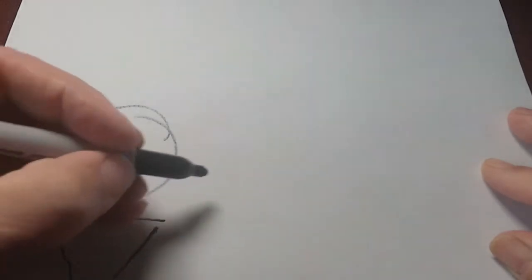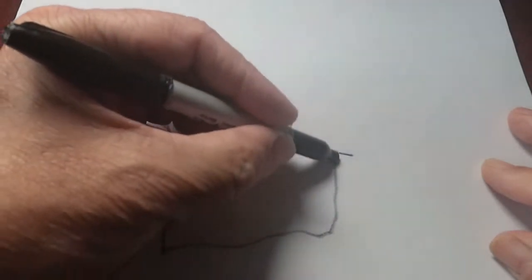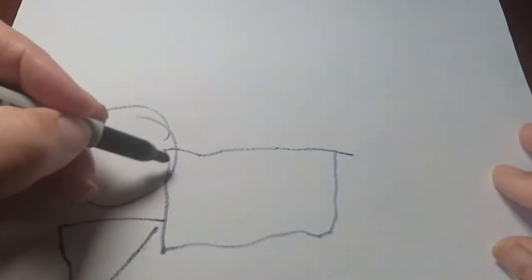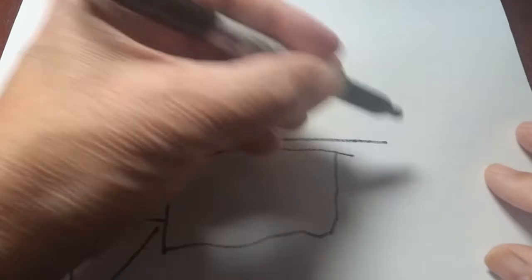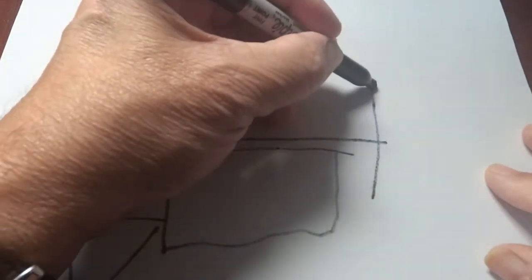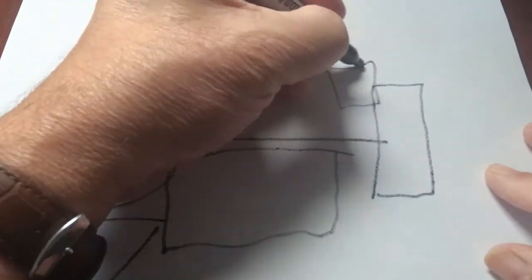Beside the triangle to the right is a horizontal rectangle, and the corner of the triangle is touching the corner of that rectangle. Now, coming out the side of the circle is a line that goes across the page, and at the end of that line is a vertical rectangle. The line meets it halfway. And in the top right corner of that rectangle is a small square.